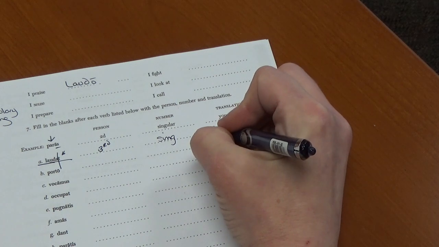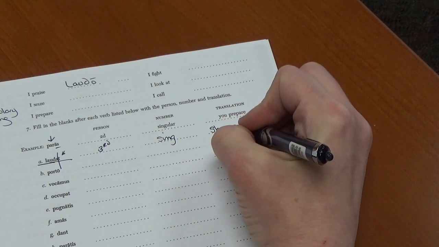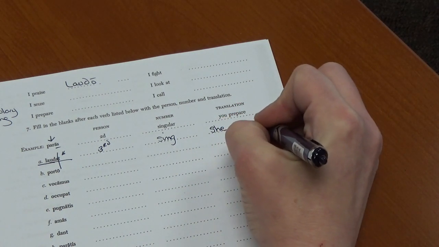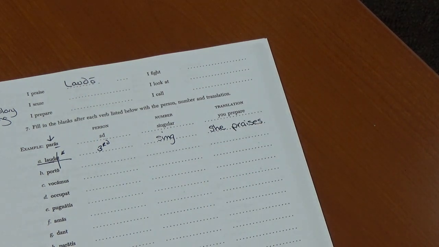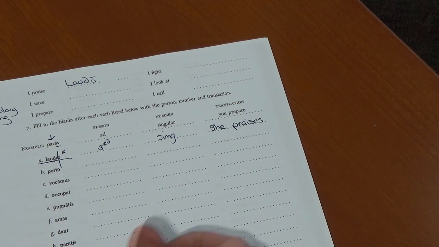I'm going to use she. Praises. I could also say she does praise, she is praising. I should not say she are praising, she am praising. I hope that those don't sound right to your ears. But if they do, we'll work on fixing that.